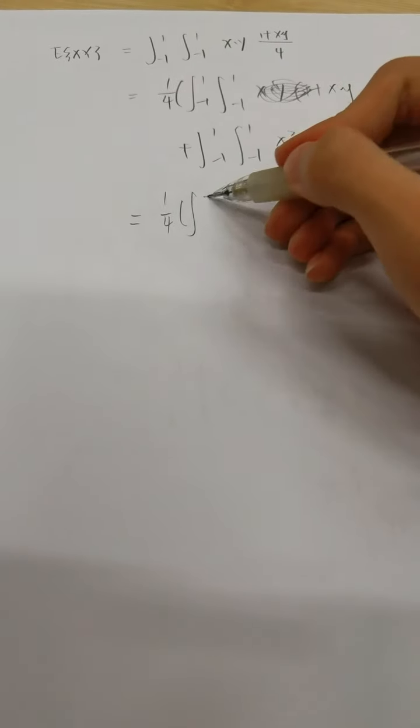We can make it simple and separate it into two integral parts: x and y times dx times dy, plus the double integral from negative 1 to 1 of x squared times y squared times dx dy, because x times y times x times y is x squared times y squared. When we write the equation like this, it's easy for us to integrate, with 1 over 4 first. After that, integrate the two parts with respect to x.